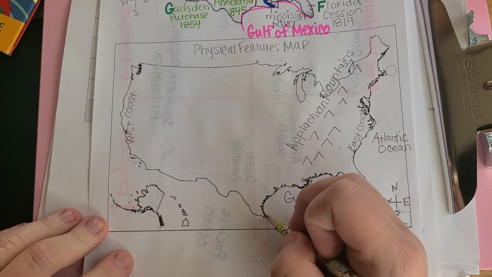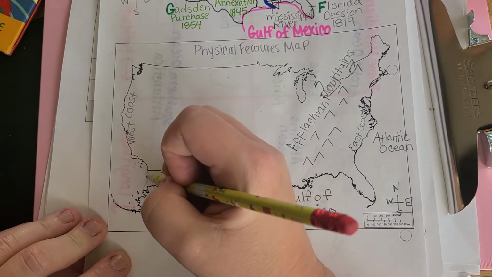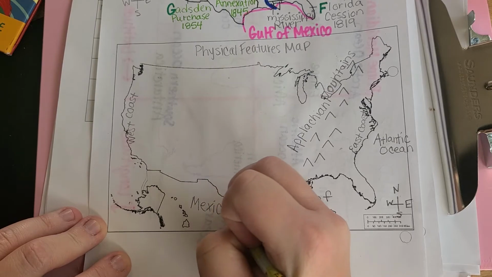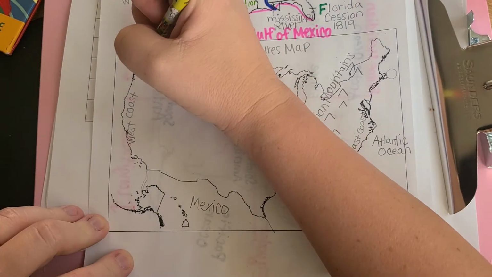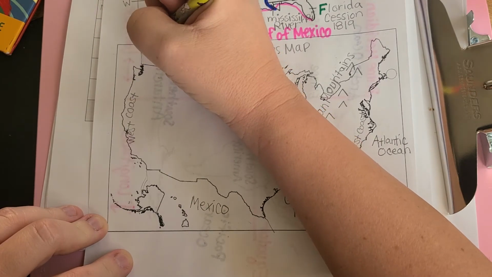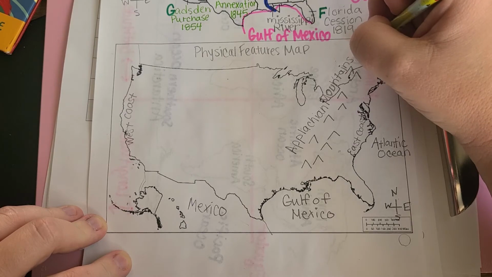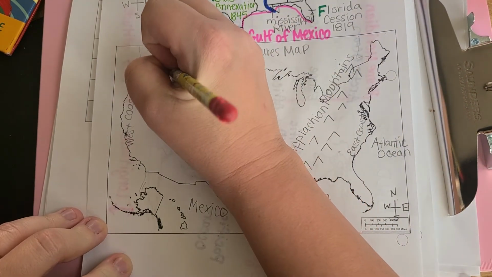There's a country right here. This is not an ocean. It goes kind of like this. That country is Mexico. And while we're talking about countries, there's also a country up here. It's sort of like this. This country right here is Canada.